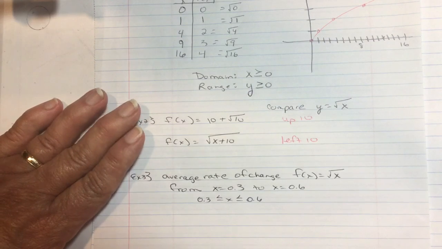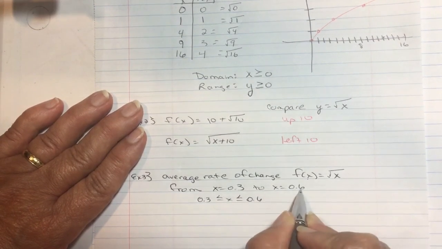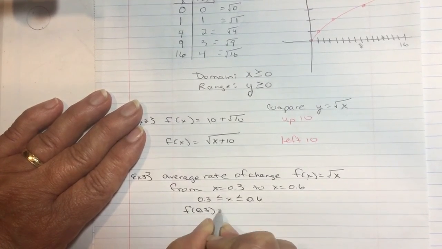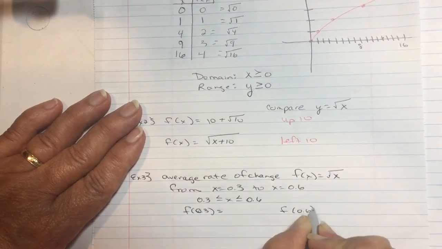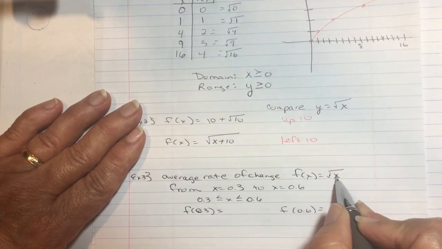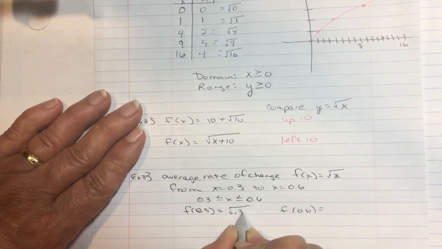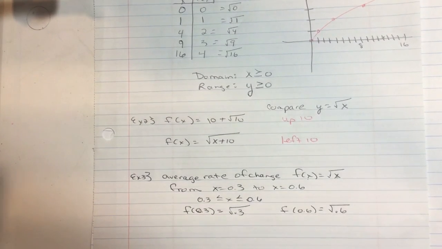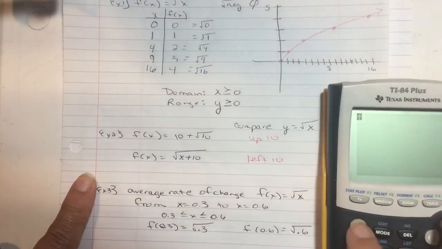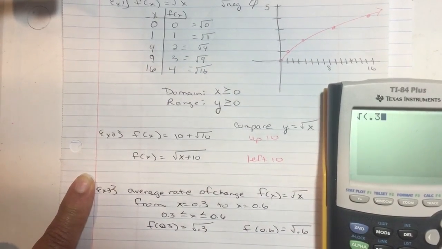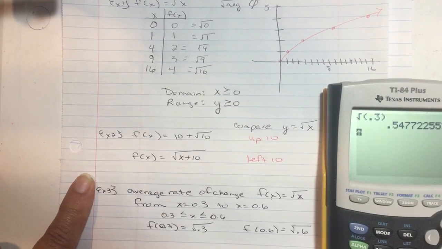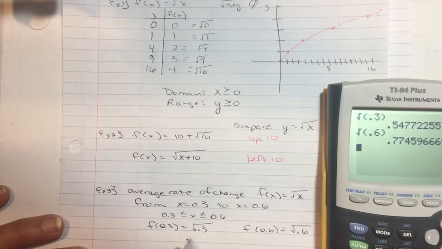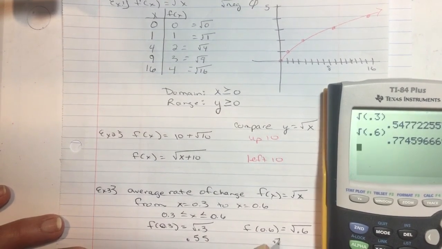Well, in order to answer that, you need to evaluate the function at both of these places. You need to know what the function is at 0.3 and what the function is at 0.6. Remember, that's just plugging in that value for x. So the square root of 0.3 and the square root of 0.6. So we'll grab our trusty calculator and figure out the square root of 0.3, and we'll figure out the square root of 0.6. I think the nearest hundredth is fine. This one is 0.55 and this one is 0.77.